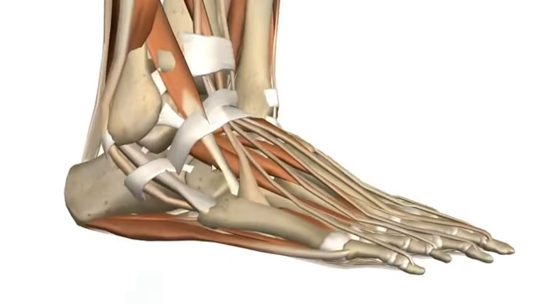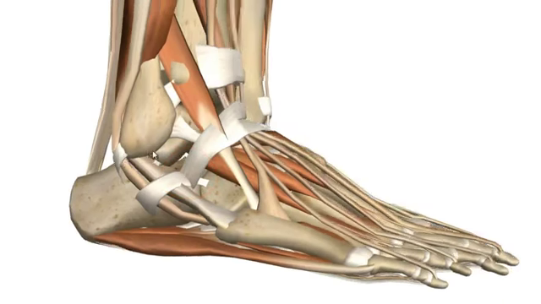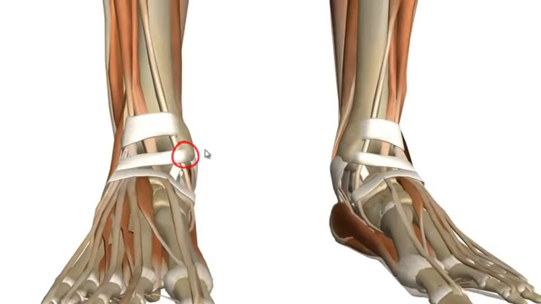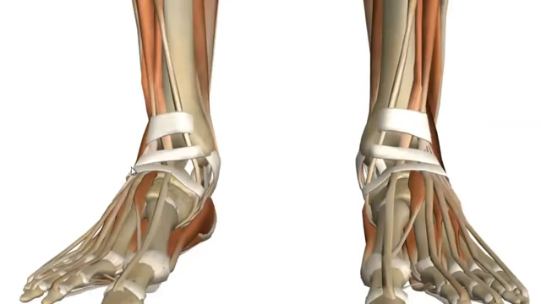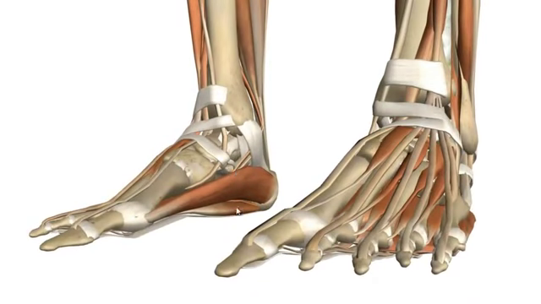Laterally you can see the attachment of the inferior extensor retinaculum on the calcaneus, and then the upper arm attaches to the medial malleolus, and the lower arm extends medially over the foot, and it actually extends right down to join with the plantar aponeurosis. It's not shown accurately on this model, but it extends right down medially on the foot to join with the plantar aponeurosis.